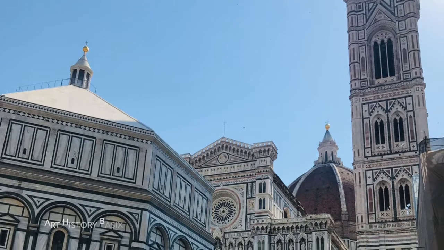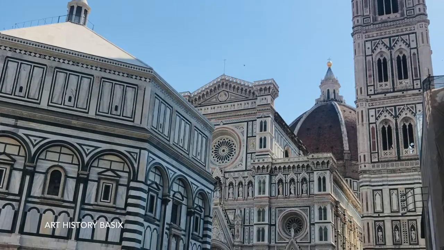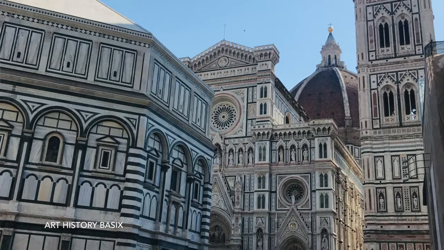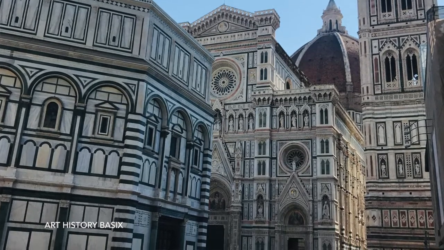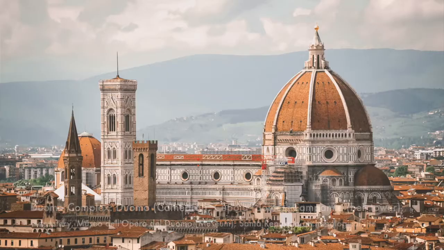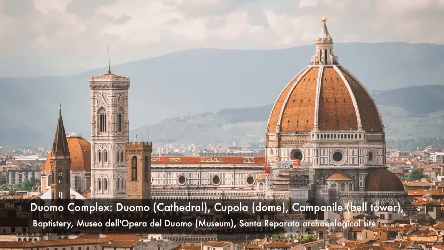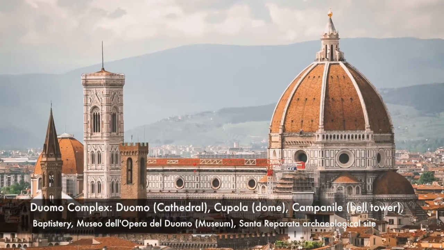You can go to the Baptistry, you can visit the archaeological site under the Duomo, which was related to the earlier church Santa Reparata. You can visit the Campanile, the bell tower, and you can also visit the museum associated with the Duomo. So we'll go through those different options and give you some different tips and also some historical information. So jumping into the Duomo complex, you're going to have a couple of choices in terms of what you want to visit at the Duomo complex.